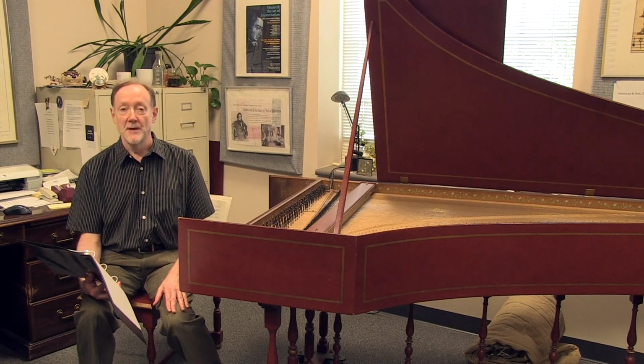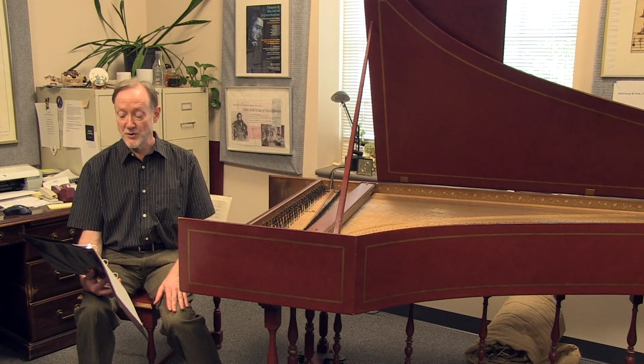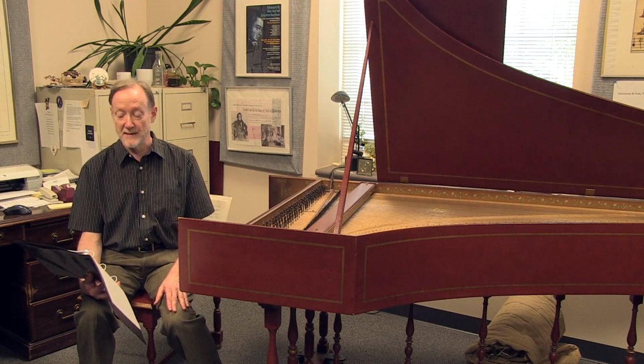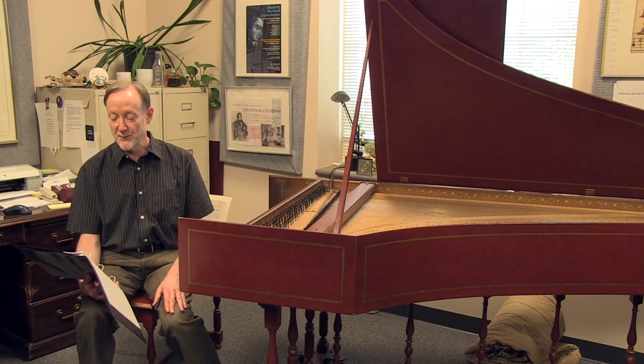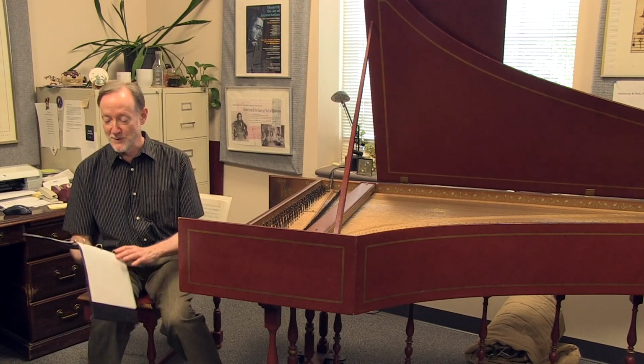Somewhere in the system, the ratios have to be fudged a bit in order to absorb and disguise the discrepancy that produces out-of-tune octaves. I'm going to pause for a moment and repair our unfortunate C.